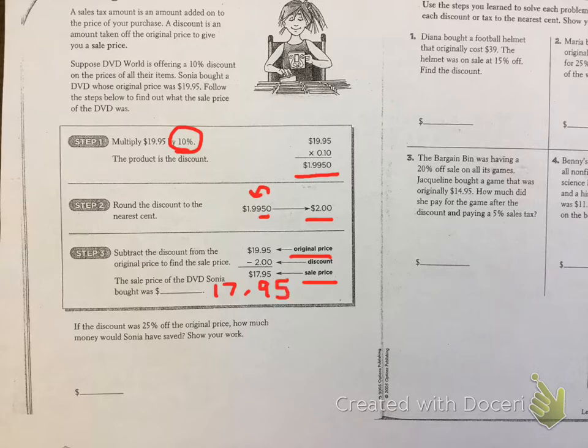On the example down below, it says that the discount was 25% instead of 10% off the original price. How much money would Sonia have saved? So we can set up a proportion, and that would look like X over $19.95 equals 25 over 100.